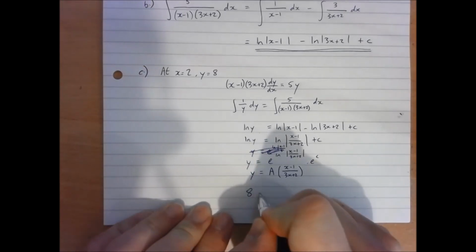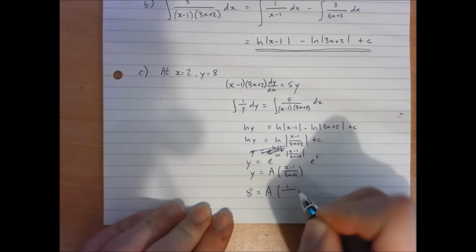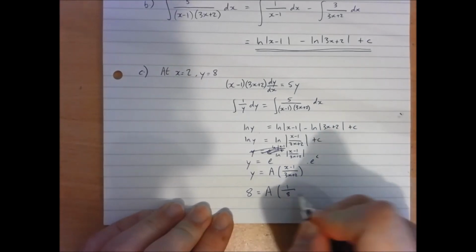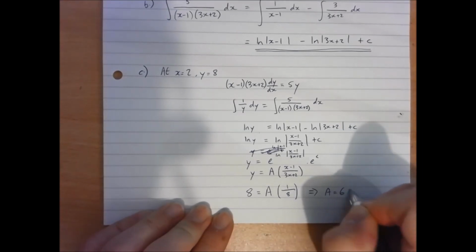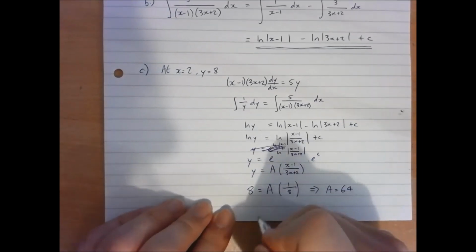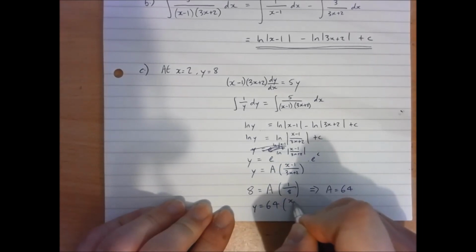8 therefore is equal to A lots of 1 over 8, which means that A is equal to 64. And so for my final answer, y is equal to 64 lots of (x minus 1) over (3x plus 2).